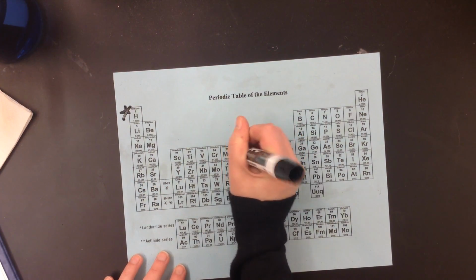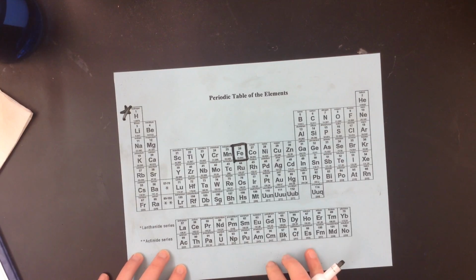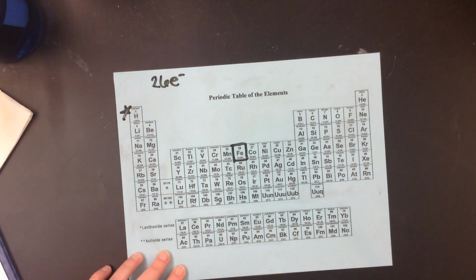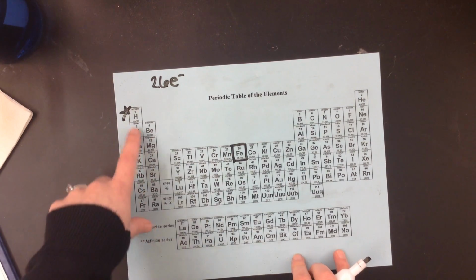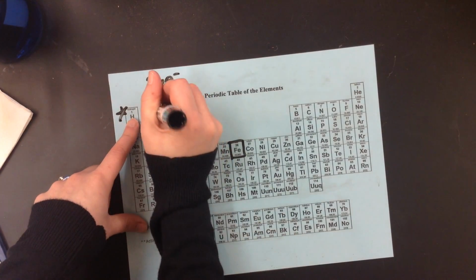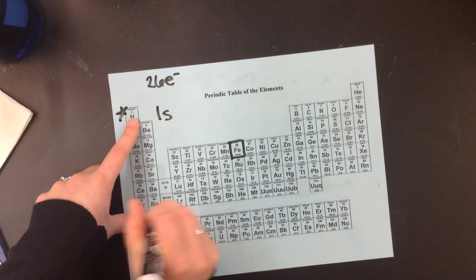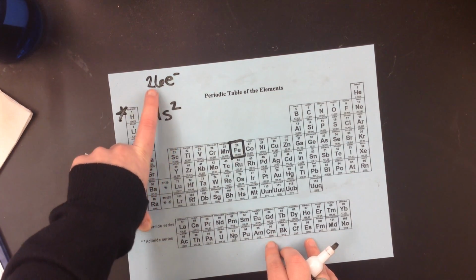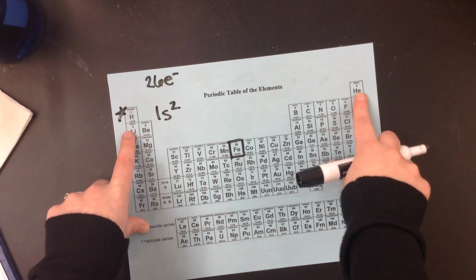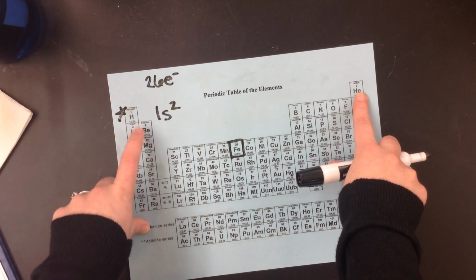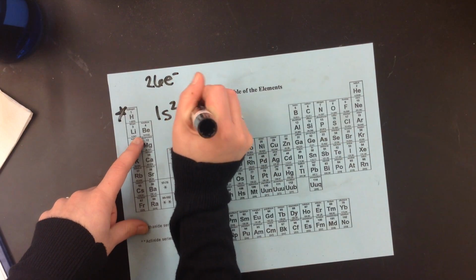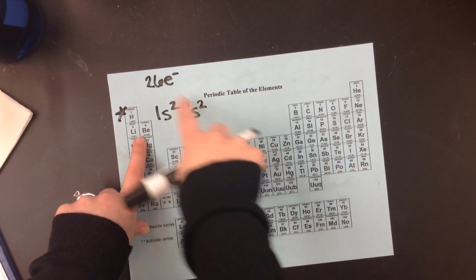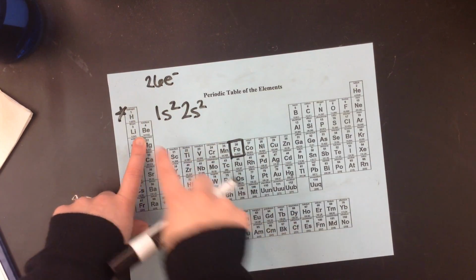Let's try iron. Now, iron is number 26, so it has 26 electrons. If we're starting at the beginning, we're starting up here at hydrogen, so we're in the first energy level, in the S block, and we can fit 2 electrons there. Okay, so I've placed 2 of them, I have 24 more that I need to place, so I've hit the end of my 1s, so now I'm going to come to the 2s, and I can fit 2 electrons there. Well, now I've placed 4, still have 22 more electrons to go, so I'm going to keep going.